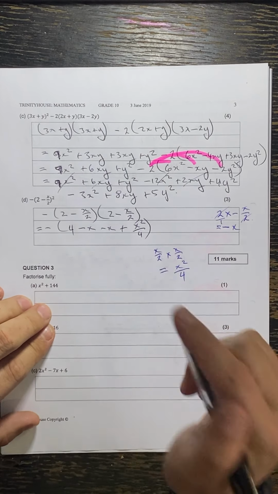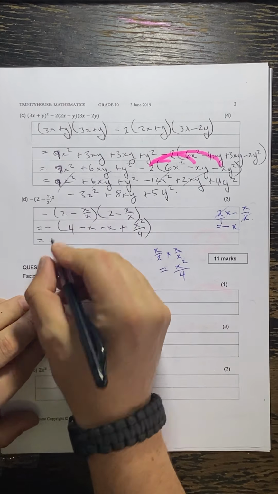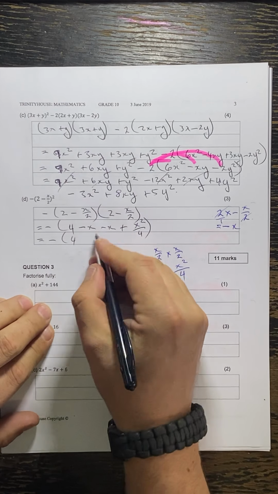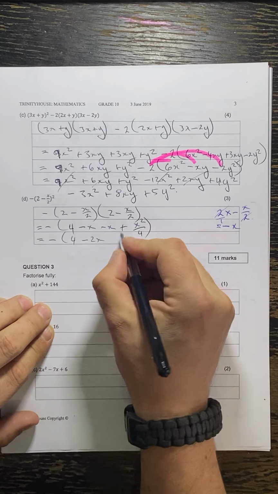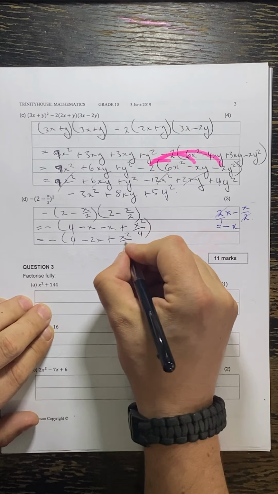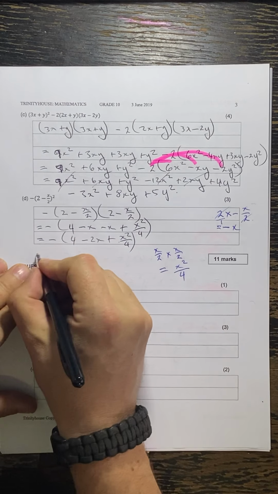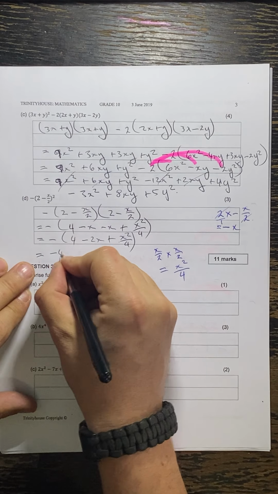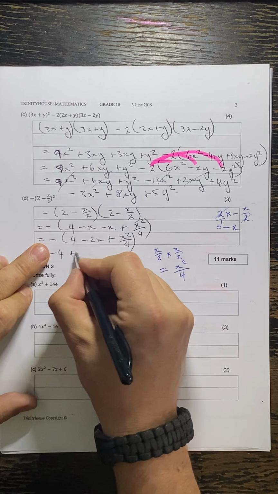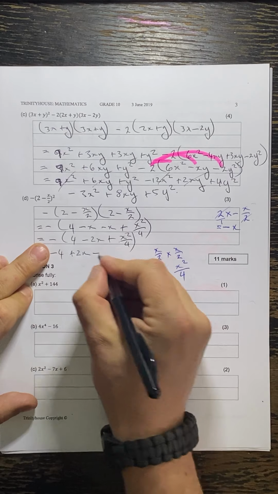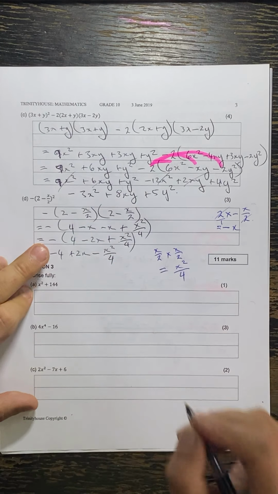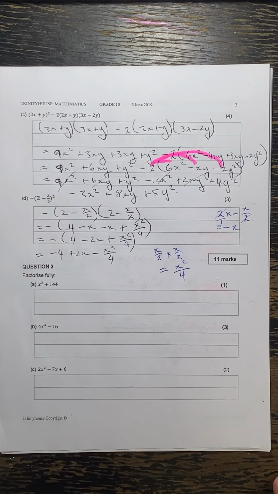I'm just going to get like terms together before I distribute this negative in. So we get 4 minus 2x plus x squared over 4. Now I can distribute the negative into each term, and we get minus 4 plus 2x minus x squared over 4. And that's our final answer for that.